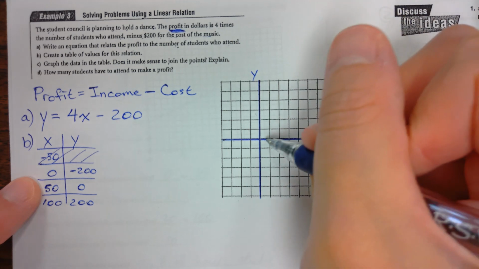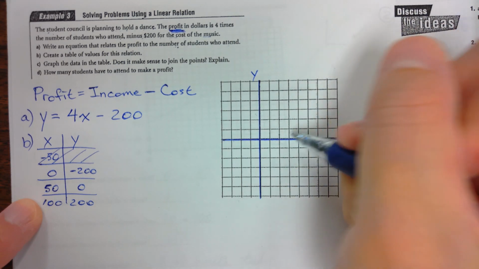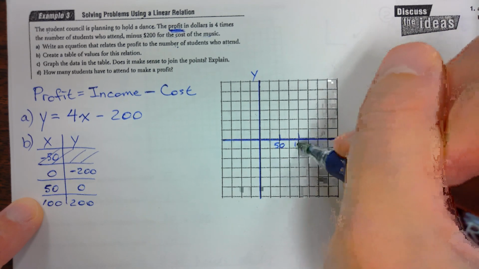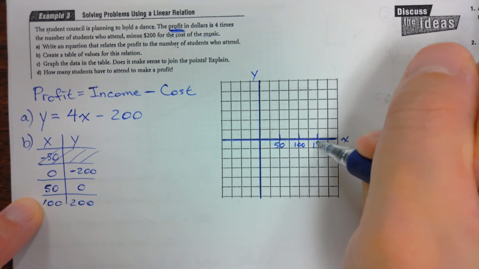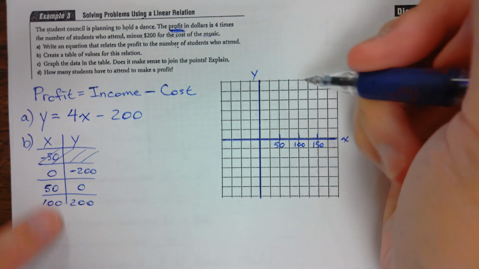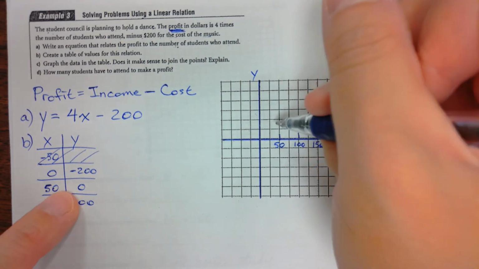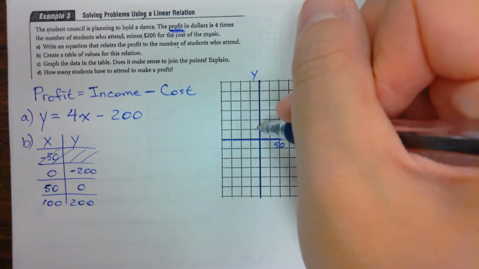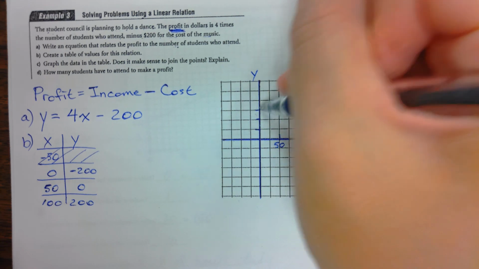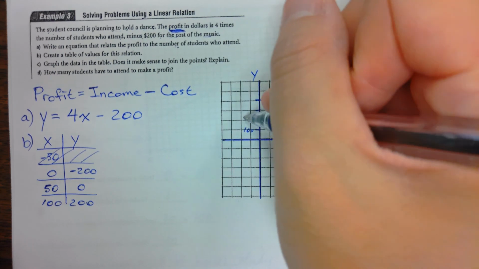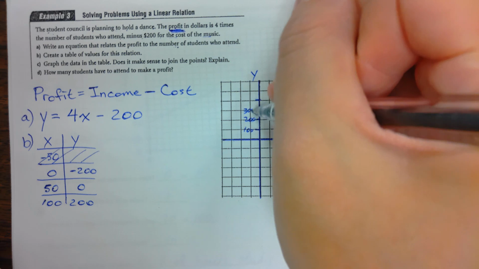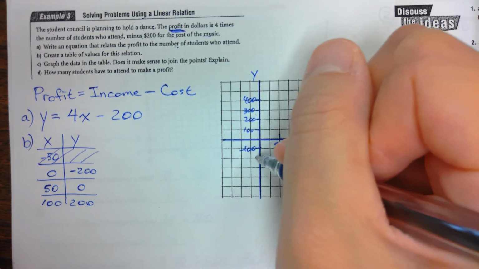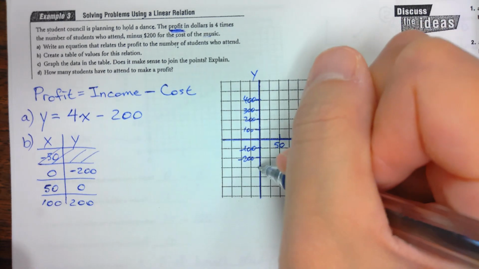So for my x, 0, let's say 50, 100, 150, 200, and so forth. And then for my y, let's go 100, 200, 300, 400, and then on the bottom, -100, -200, and so forth.